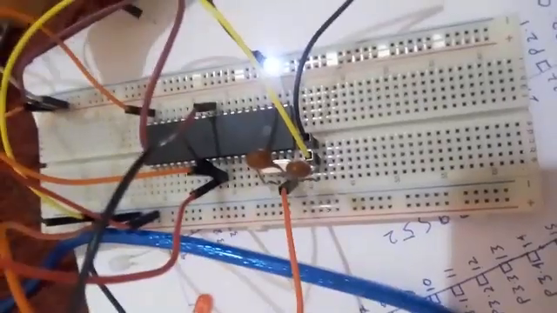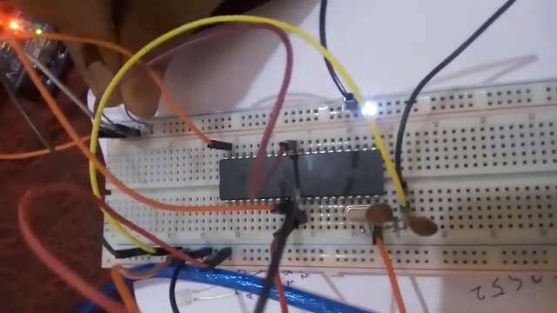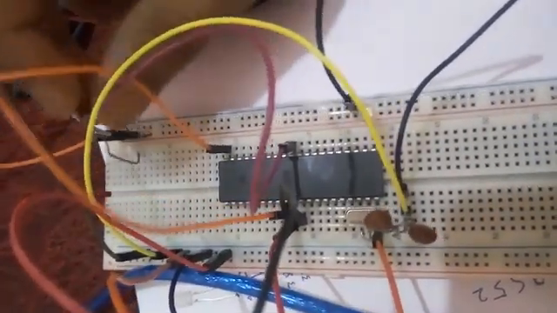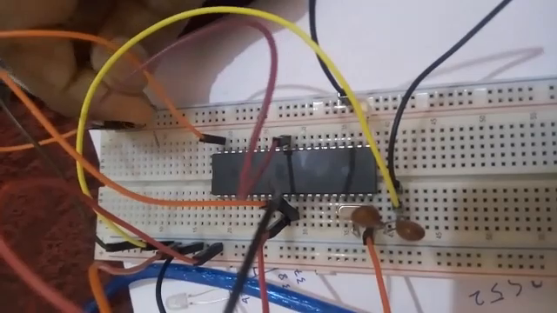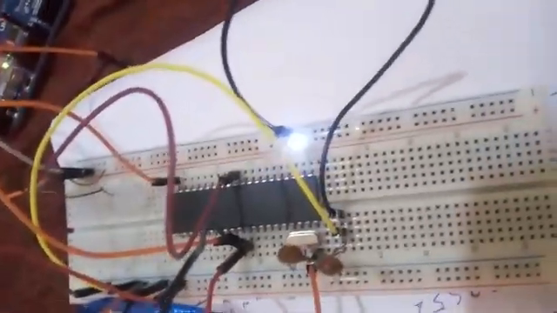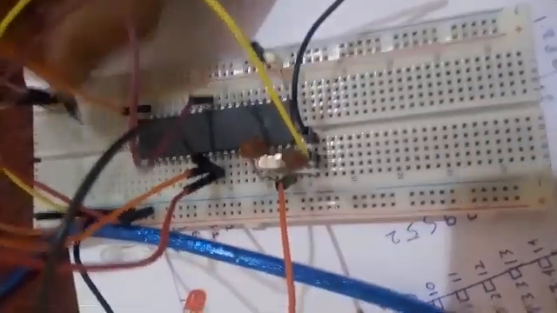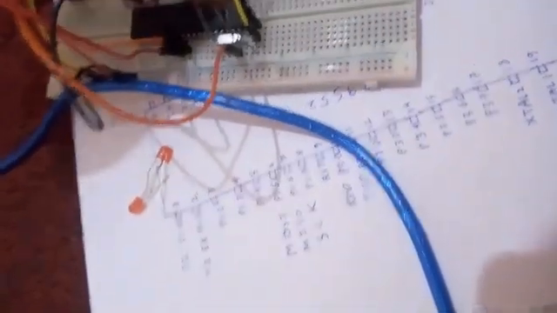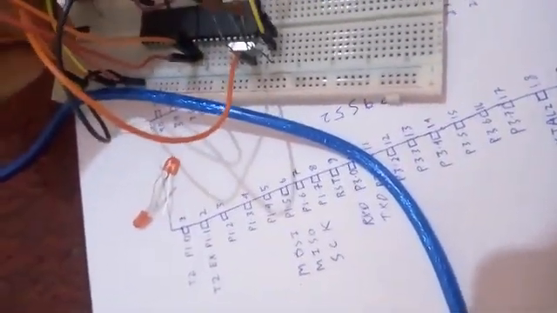So to trigger a reset we will need another capacitor, like that. We will be connecting it with the positive and this one, and connecting it directly like that.